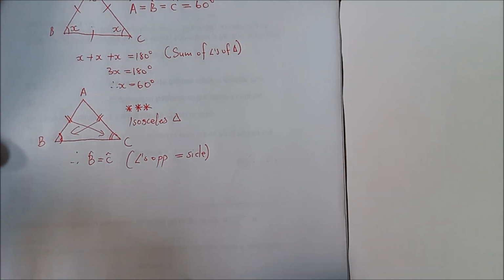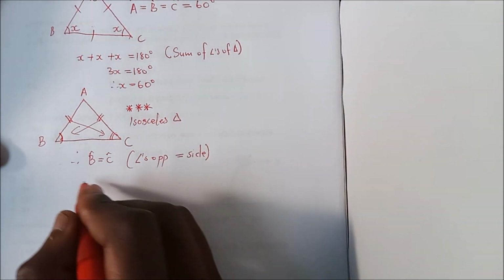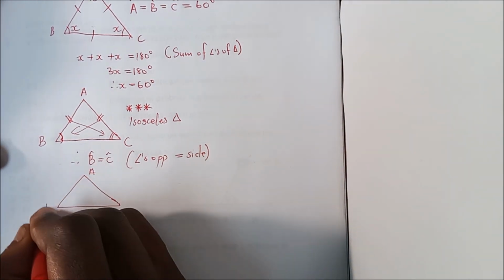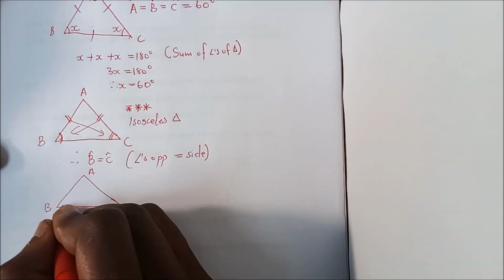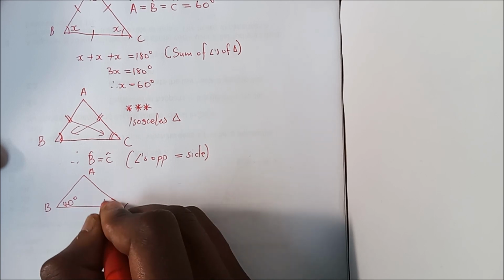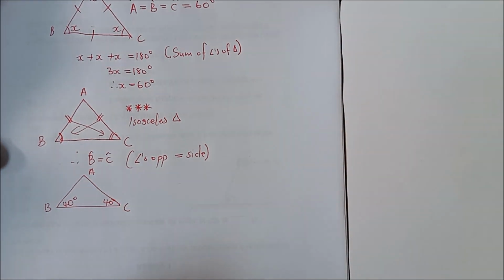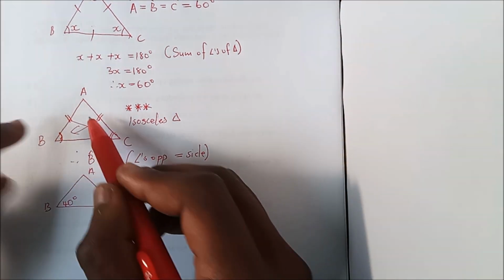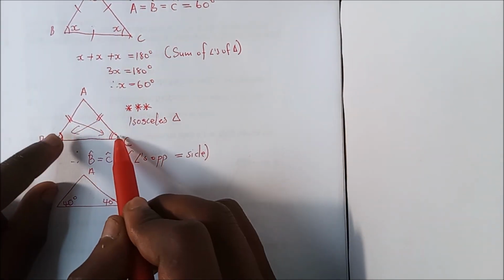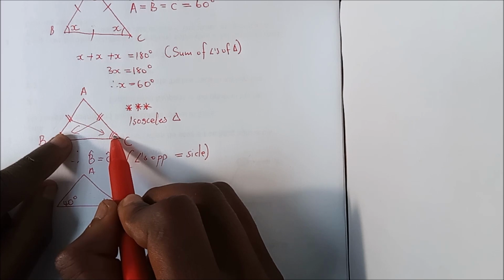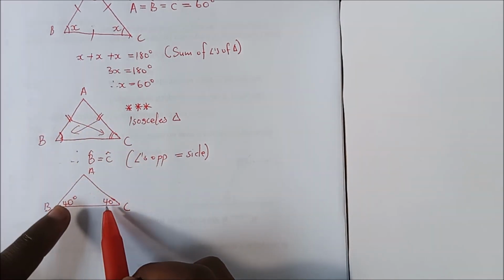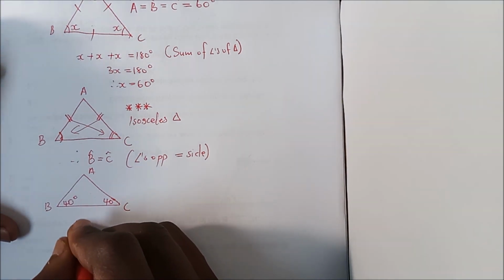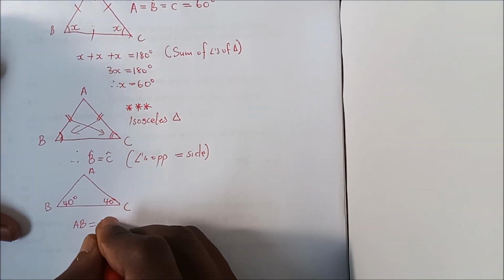So now let's check. Let's change this thing. Let's say this is A, that's B, and that's C. Let's say this is 40, this is 40. So now you see it's the same idea. If the sides are equal, we know that the base angles must be equal. So now what if the base angles are equal? What do you say about the sides? You say that AB equals AC.